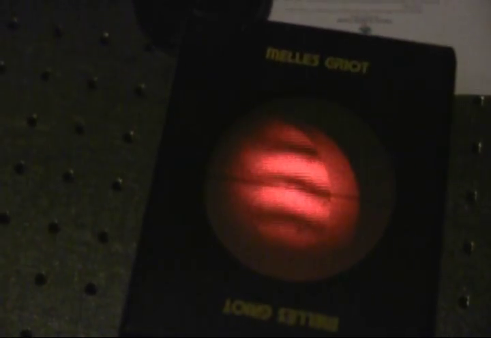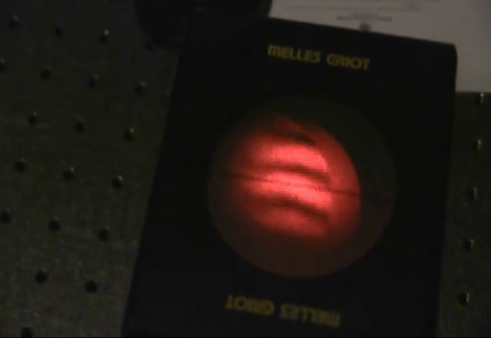Now we slowly want to move back again, and again we'll find collimated light according to the shear plate. If I can find it. Yeah, here we go. So again, we find a different spot where we see a collimated beam.